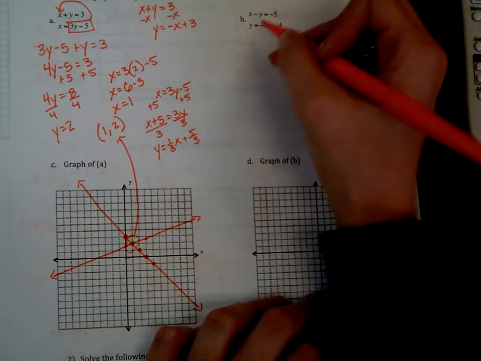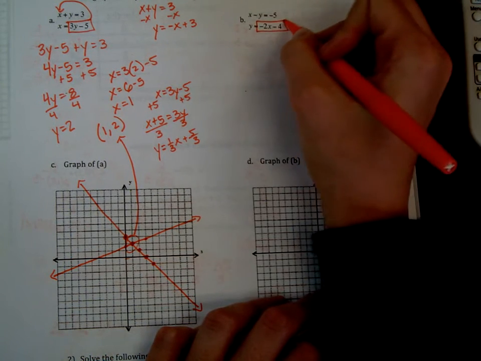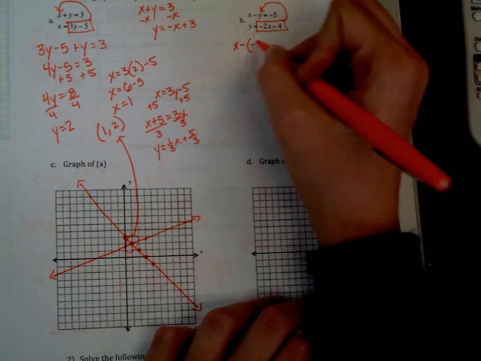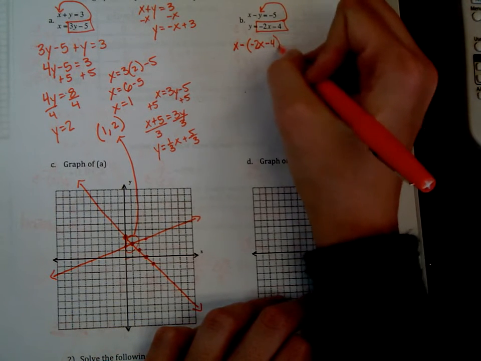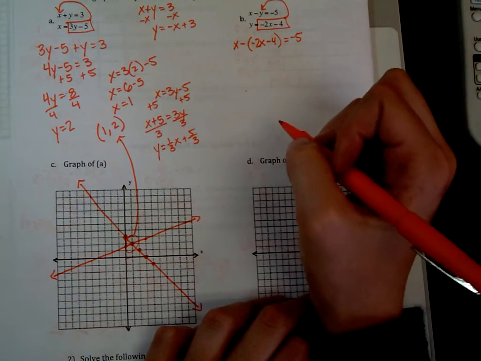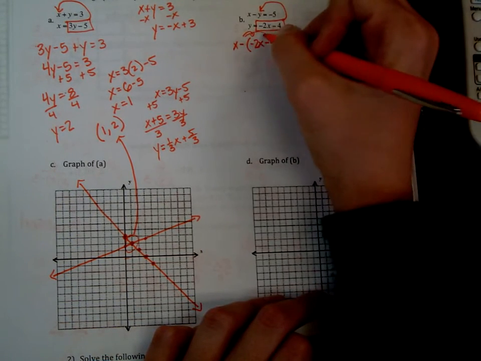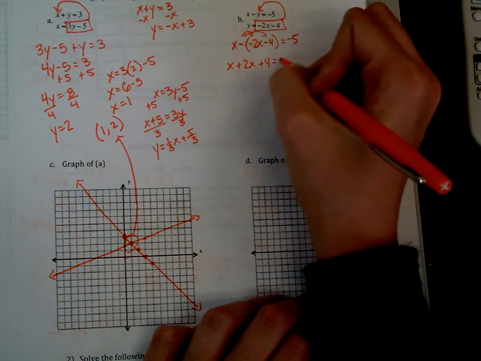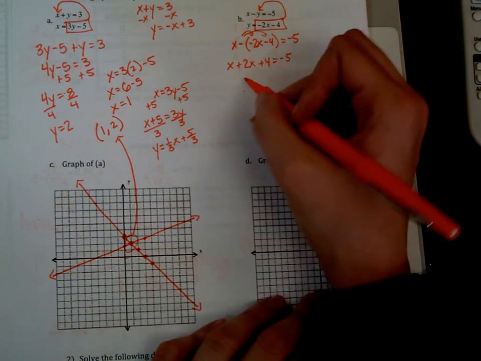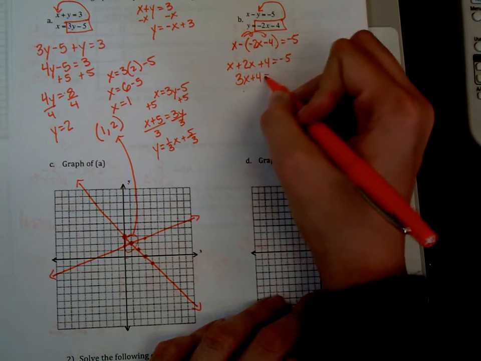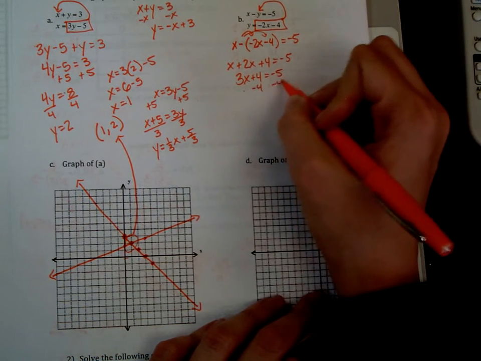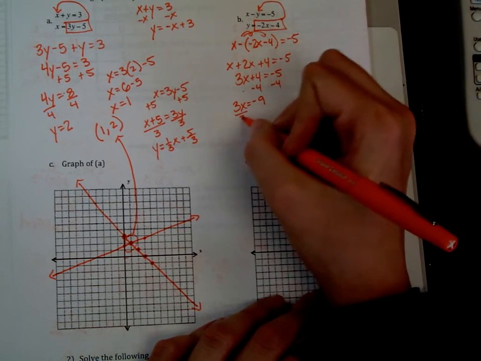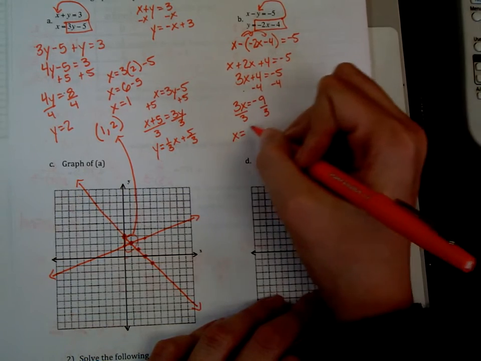For the second equation, I'm going to use substitution again because I have the y by itself. So I get x minus negative 2x minus 4 equals negative 5. So I need to distribute this negative. So I get x plus 2x plus 4 equals negative 5. X plus 2x is 3x. Minus 4 from both sides, and we get that 3x equals negative 9. X equals negative 3.